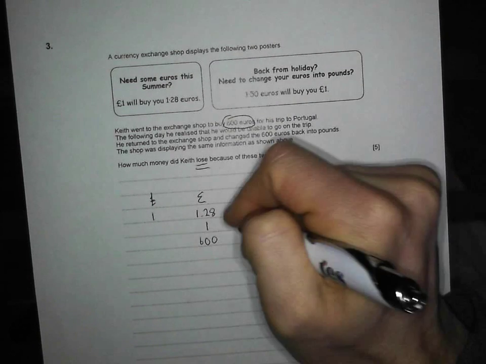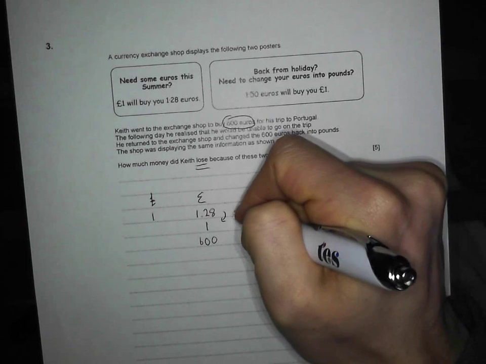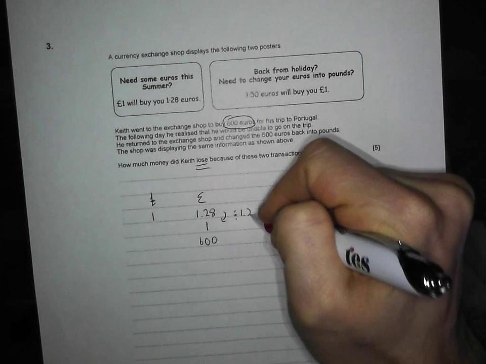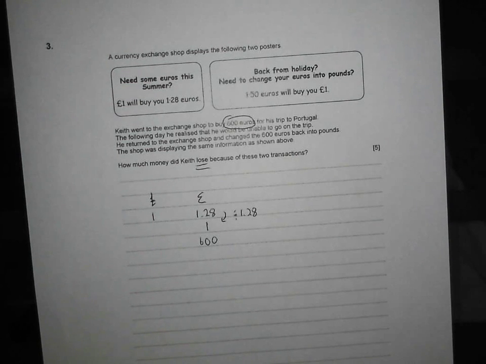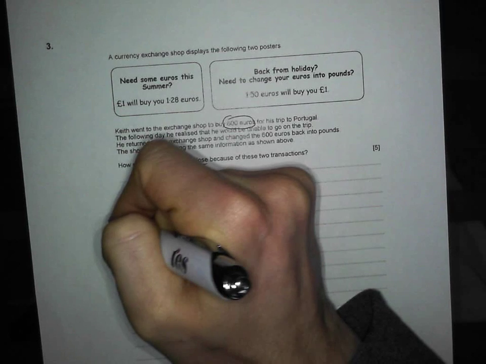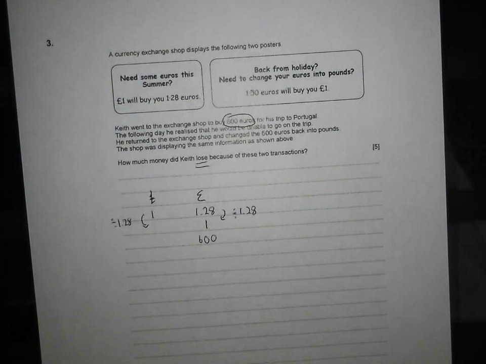So how do I get from €1.28 down to €1? Well, to get back anything down to 1, you just divide by itself. So you divide by 1.28. 1.28 divided by 1.28 is going to give us 1. So I'm going to do the same here. I'm going to divide by 1.28, and that's going to tell me how many pounds €1 is worth.